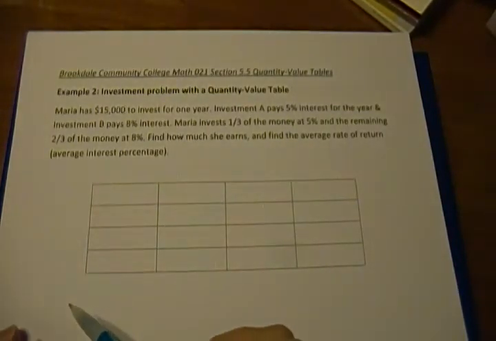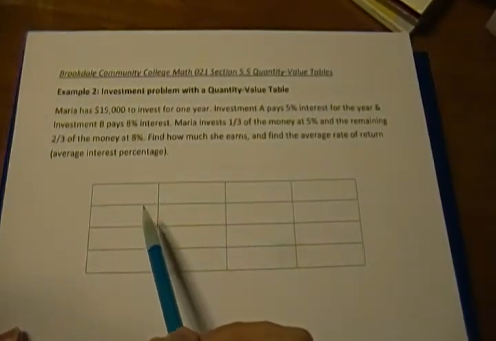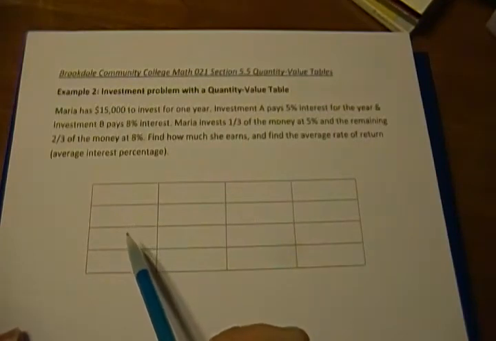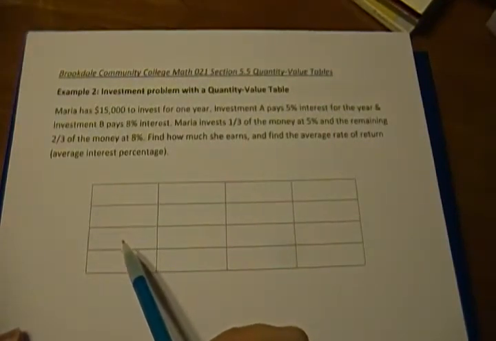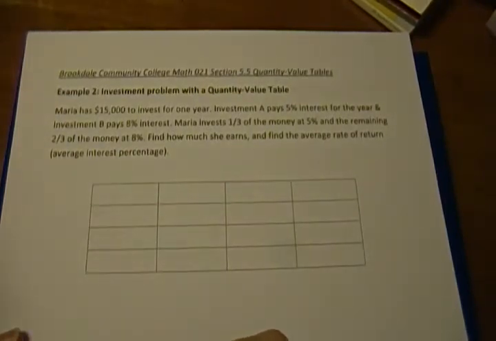Investment A pays 5% interest for the year, and investment B pays 8% interest. Maria invests 1/3 of the money at 5% and the remaining 2/3 of the money at 8%. Find how much she earns and find the average rate of return, or the average interest percentage.